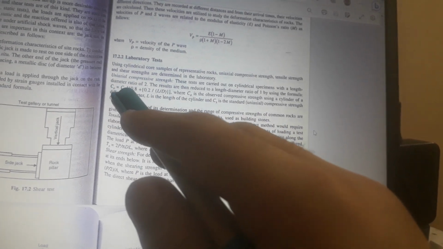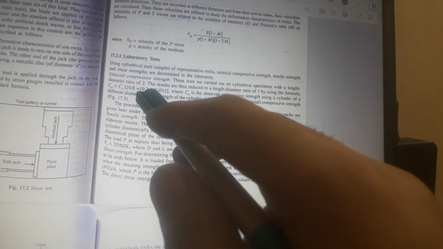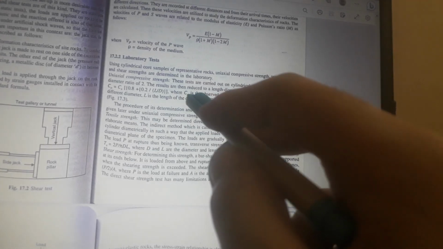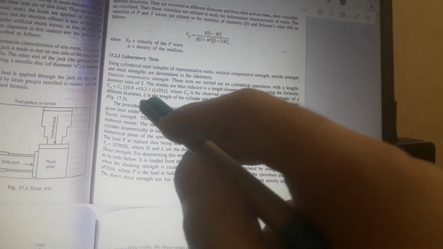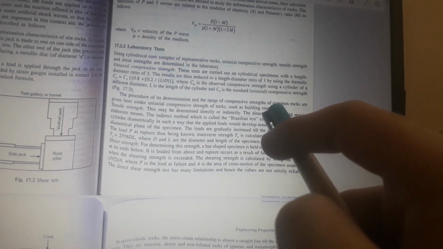C naught is equal to Cs into (0.8 plus 0.2 L by D), where C naught is the observed compressive strength using a cylinder of different diameter, L is the length of the cylinder, and Cs is the standard uniaxial compressive strength. The procedure of its determination and the range of compressive strength of common rocks are given later under uniaxial strength of rocks used as building stones.